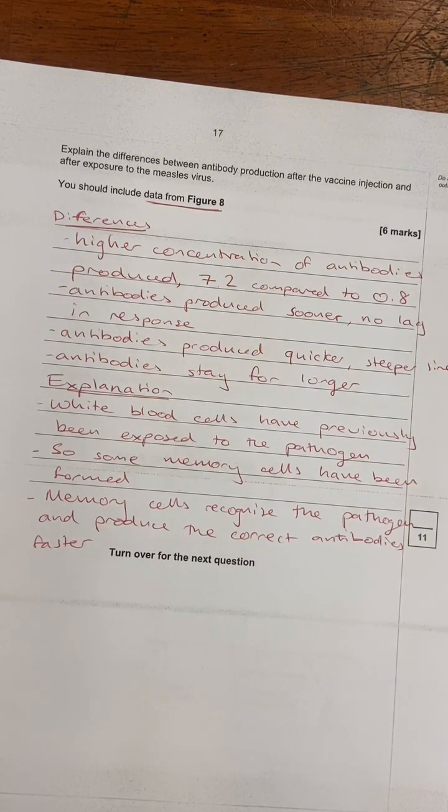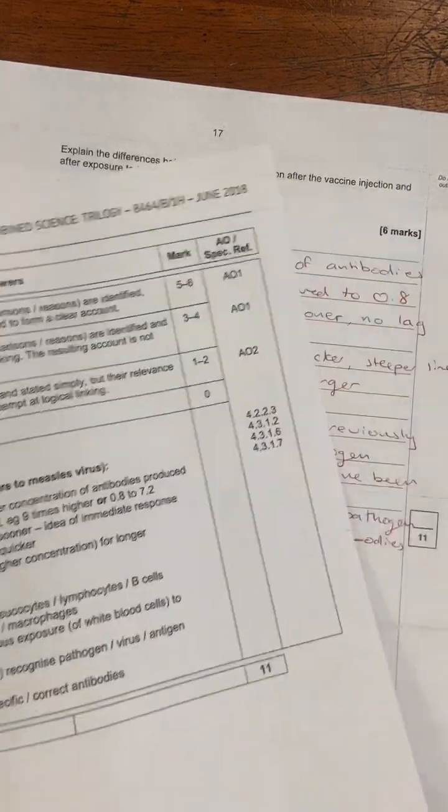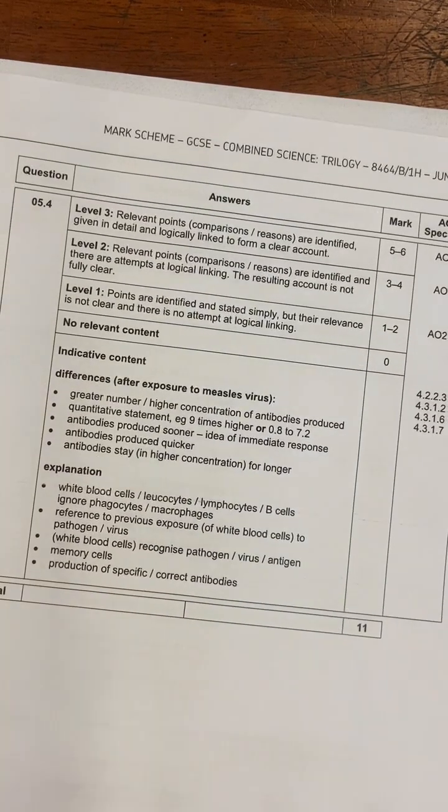mark your answer appropriately. If you would like to see the mark scheme version, I will put that up now. There is the mark scheme version. It's basically exactly the same.